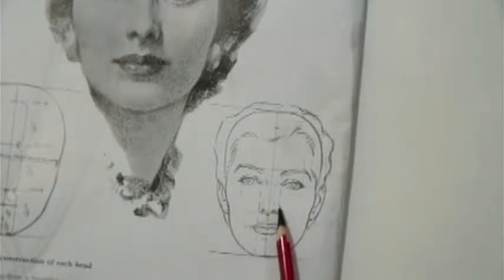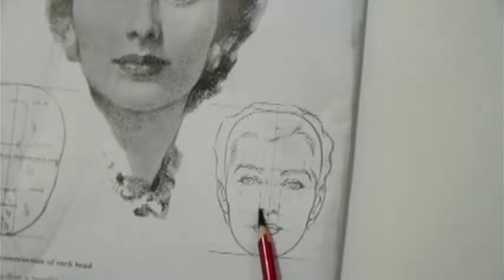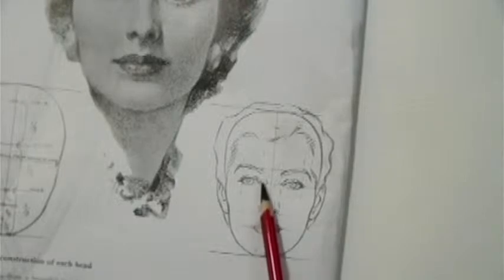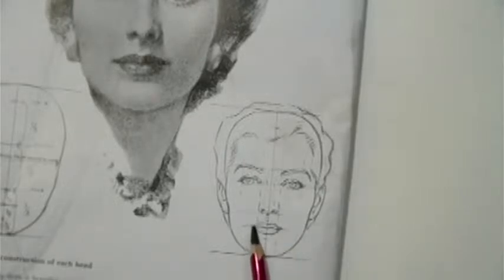And if you notice here, the corners of the nose line up directly with the corners of the eyes. You also notice that the corners of the mouth will line up almost directly with the pupil, the black part of the eye there. And that's pretty much on every person.